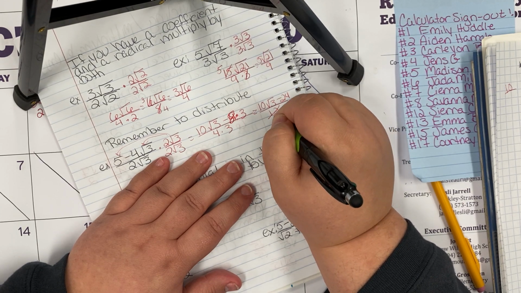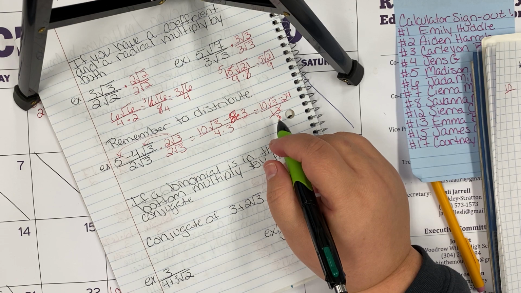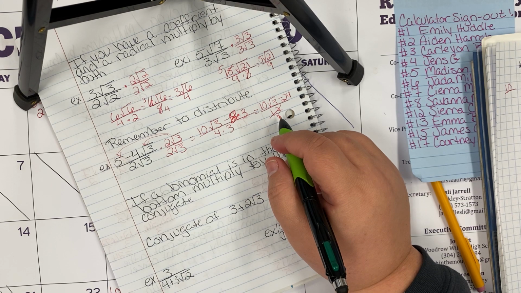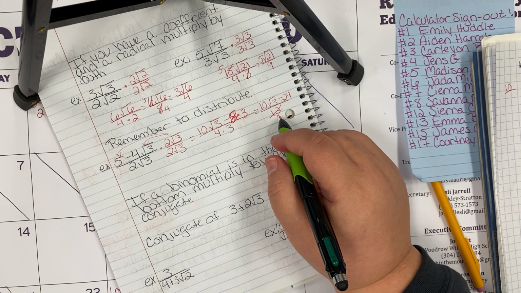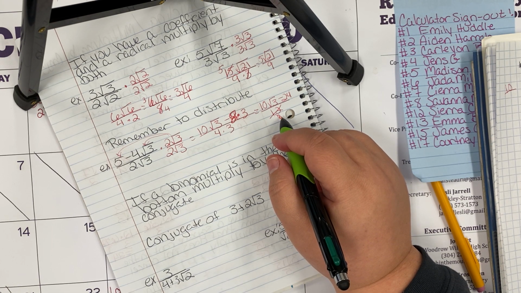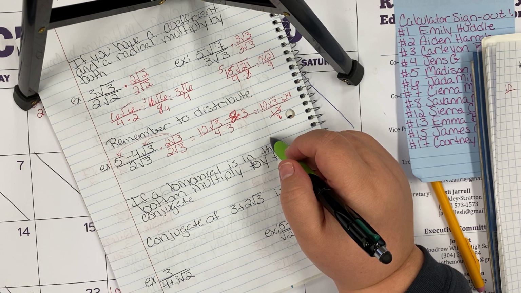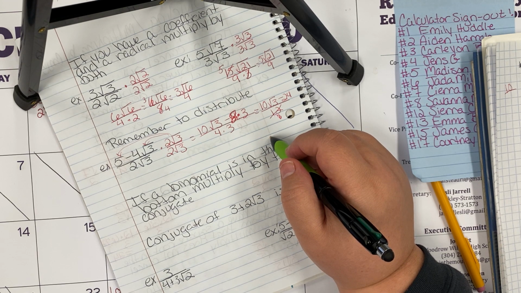12 is going to be, actually, I don't think we can do that. 5 minus 4 square roots of 3 divided by 2 square root of 3.